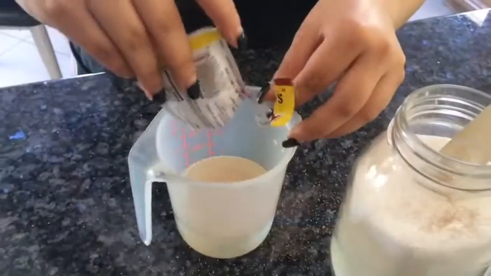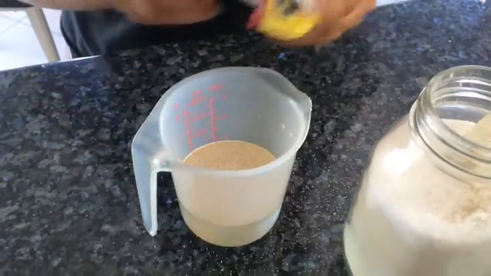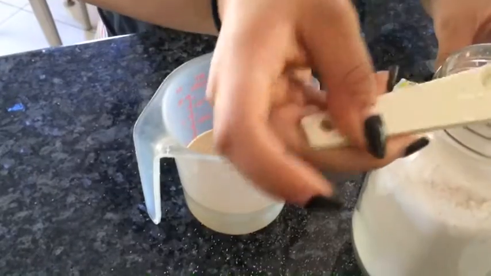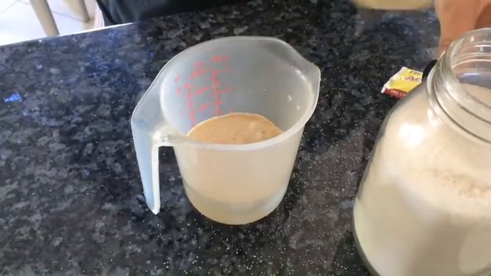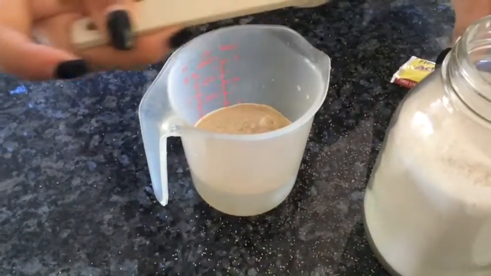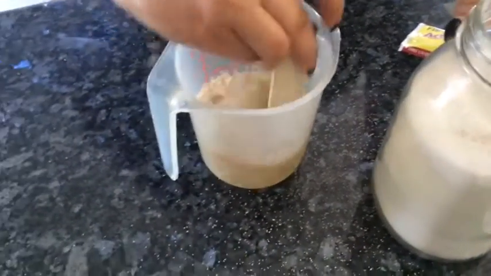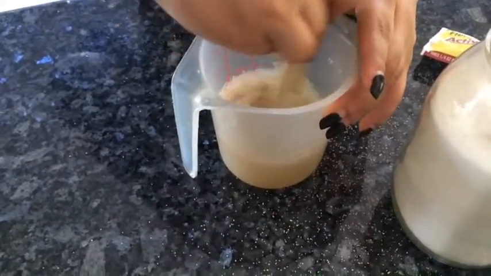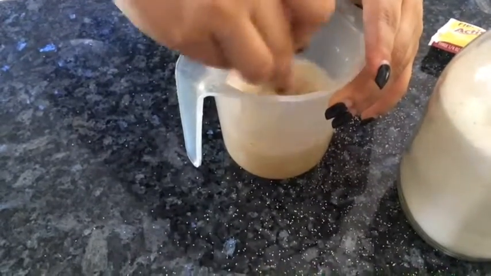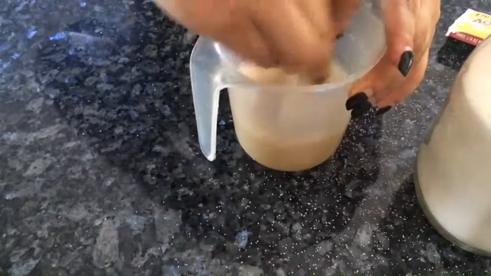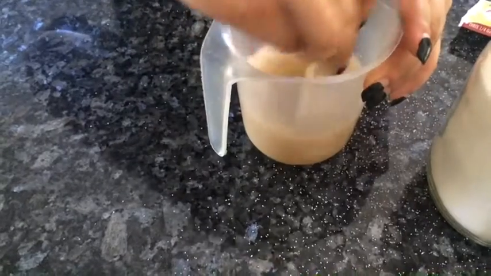When you add the yeast, the sugar, and warm water, it is a homogeneous mixture because the yeast and sugar will dissolve in water. And stirring the mixture and using warm water help the yeast and sugar dissolve faster.